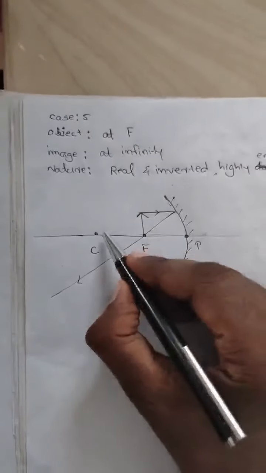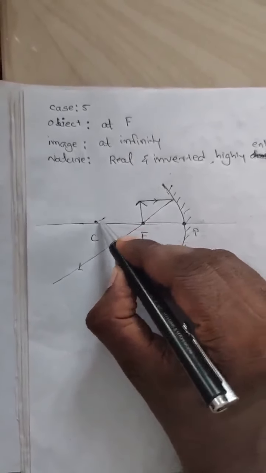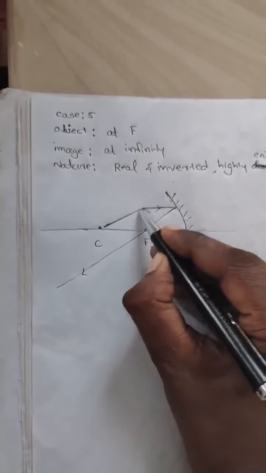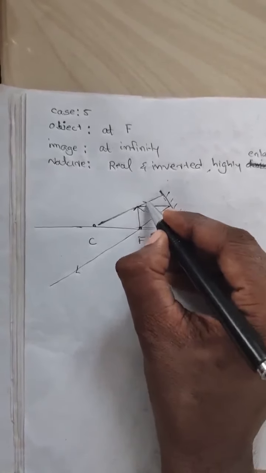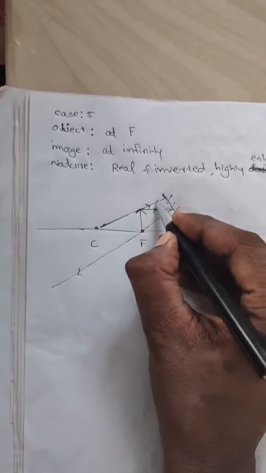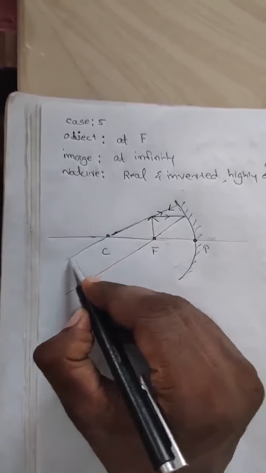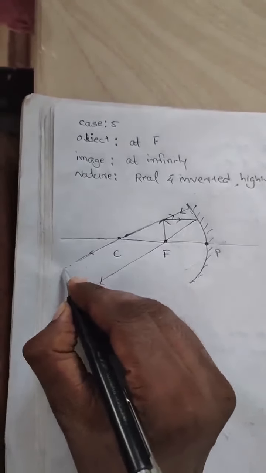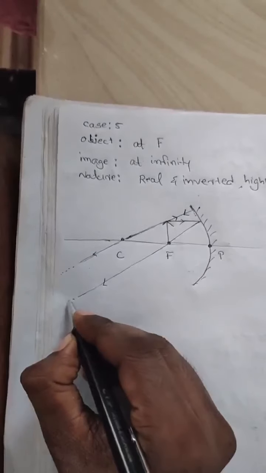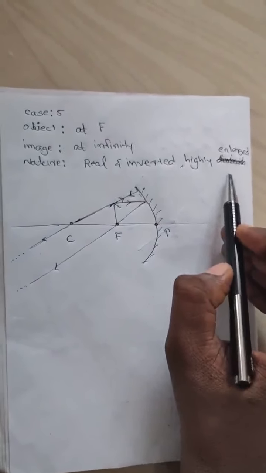And the second ray, as in the case of 4, we are taking the ray through the center of curvature. We know that the ray through the center of curvature will be reflected in the same direction, and this is also the reflected ray, and both the rays go to infinity and will meet at infinity. That's why the image is formed at infinity and the image is highly enlarged.